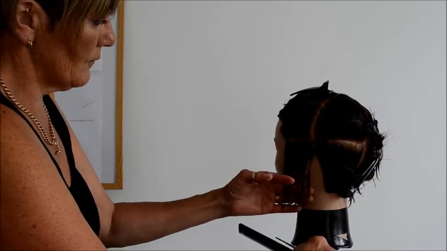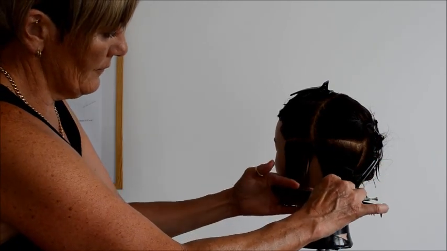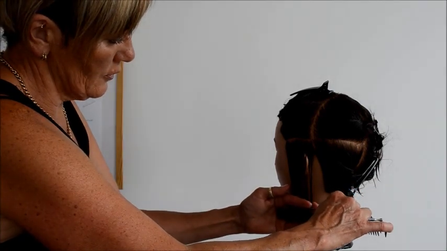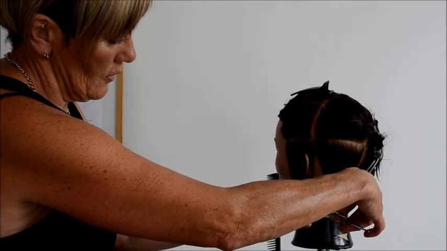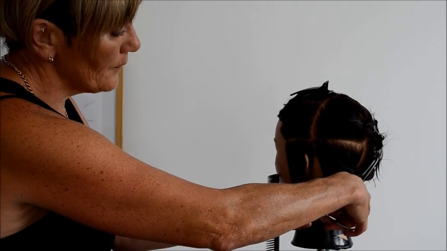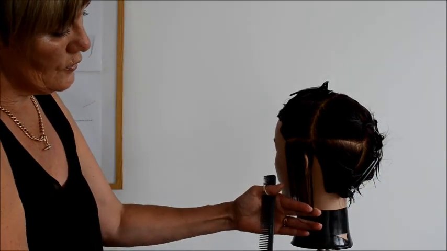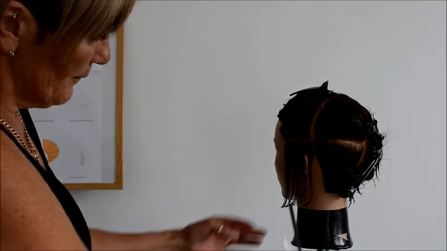Natural fall, collect the hair, holding it at 0 degree projection and creating a horizontal line. So this is your solid form.